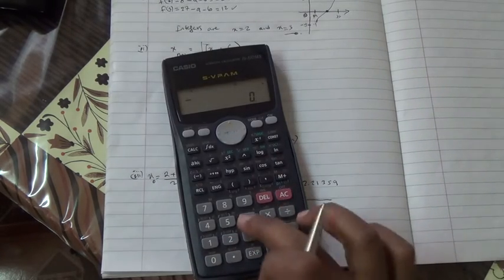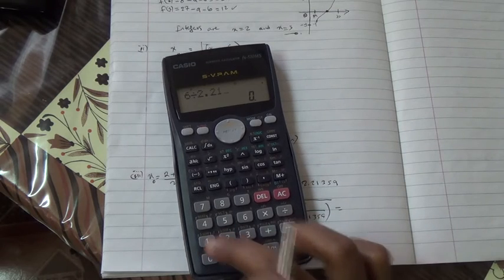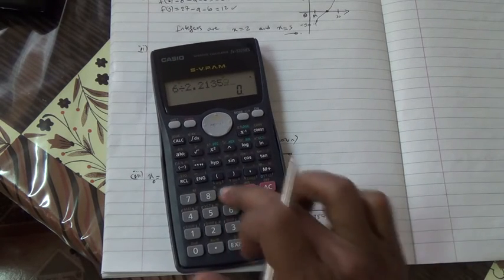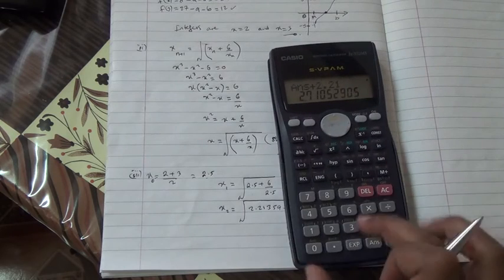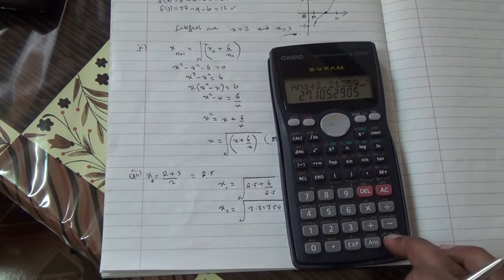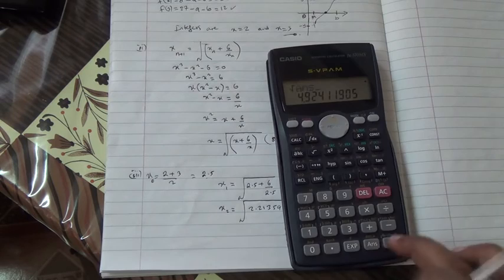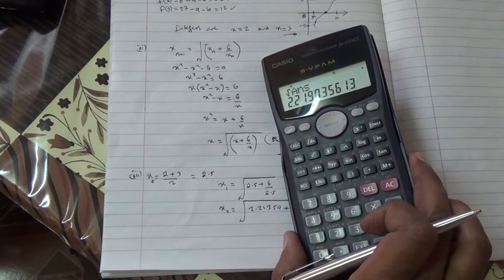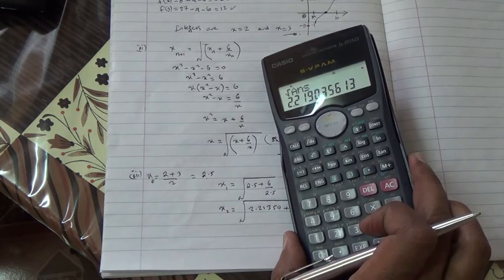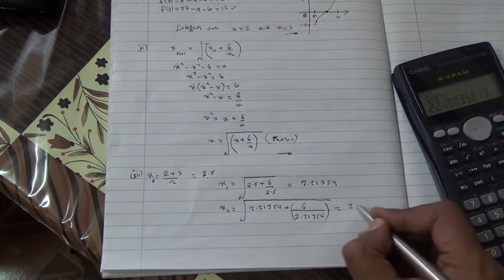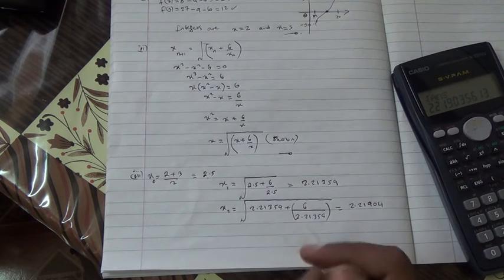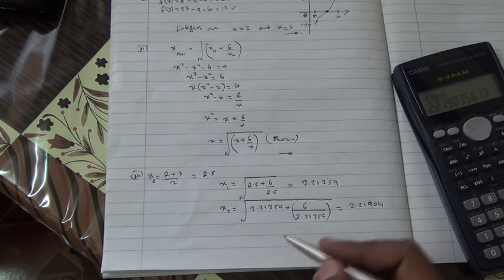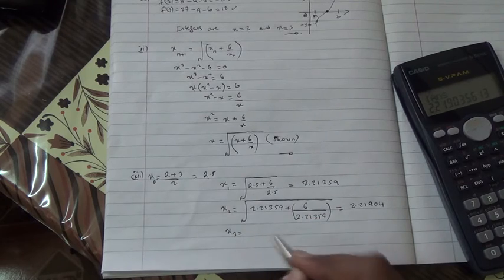So 6 divided by 2.21359, then plus 2.21359, and the square root of the answer is going to give us 2.21904, to 5 decimal places.